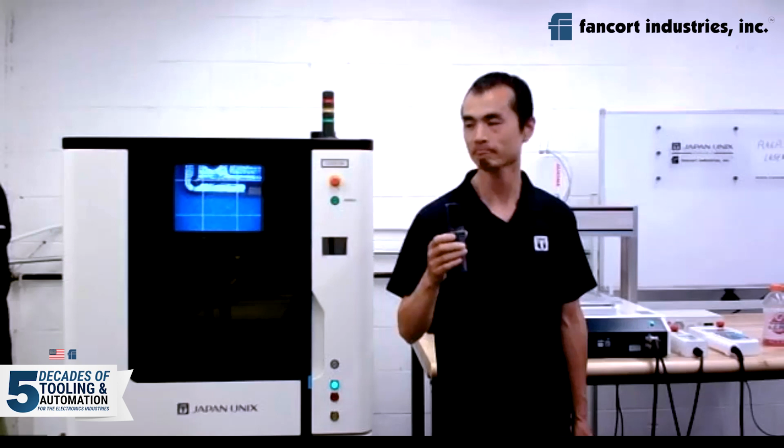What type of components will we solder in the demonstration? It's not components. It's a kind of pre-tinned pads.